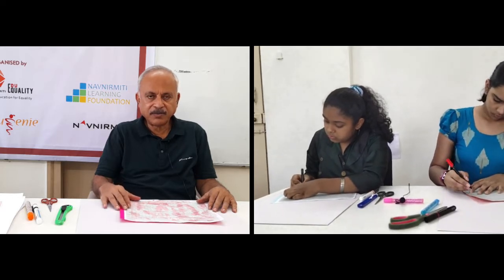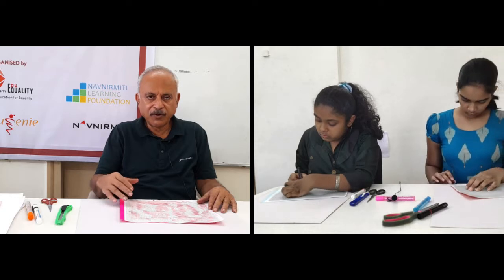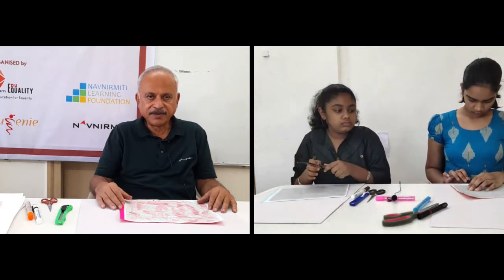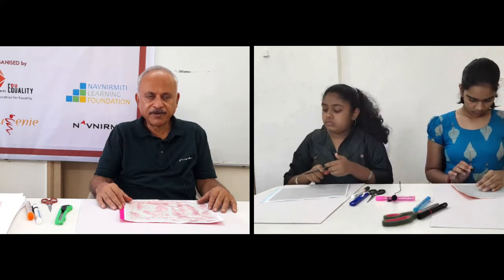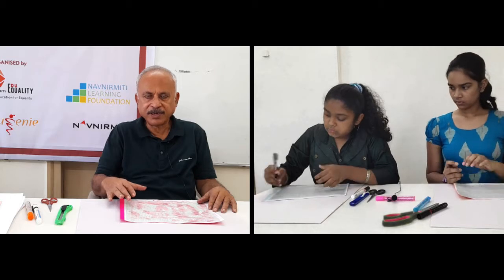This fraction kit which we are constructing will be used for many activities in the coming sessions on the subject of fractions. To begin with, we are making our fraction kit.